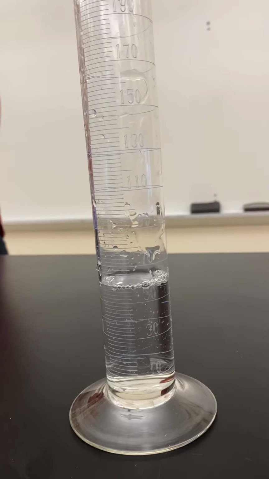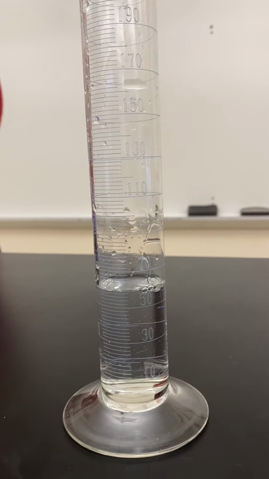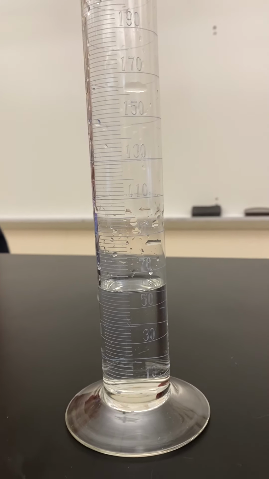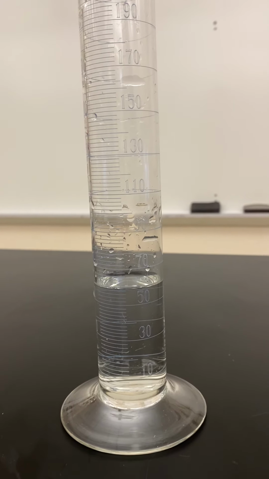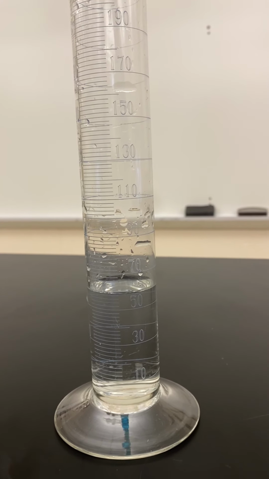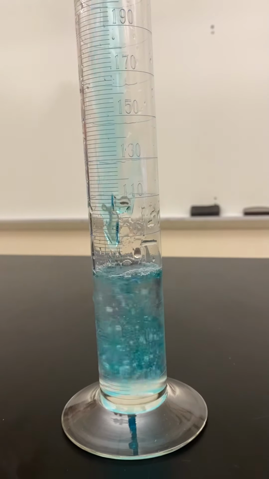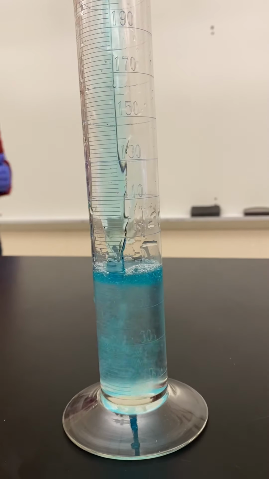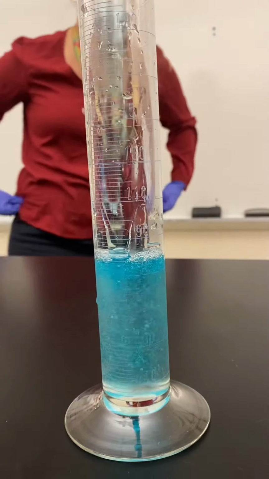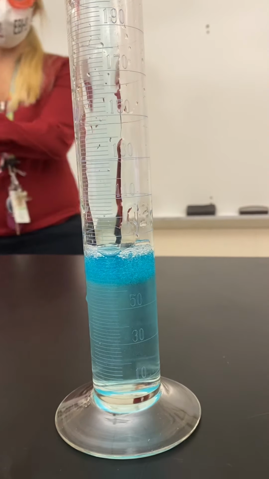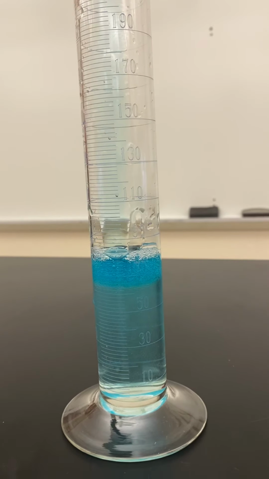Nick is gonna add in the soap, cap it. Give that right back to me. Keep your gloves on because we're not done yet. So add a bunch of soap, just tell him when to stop. Joe, add a couple drops of dye. To make this a little more exciting, Joe is gonna add food dye. So the soap is there so it captures the oxygen gas.